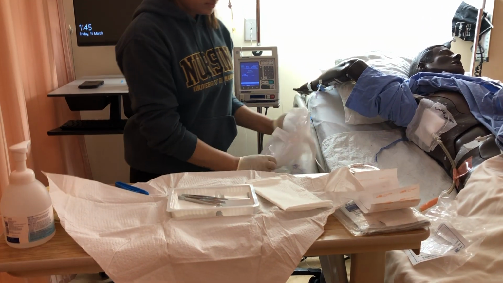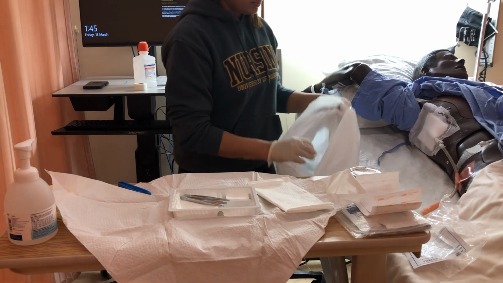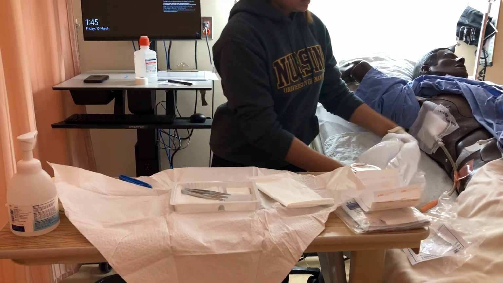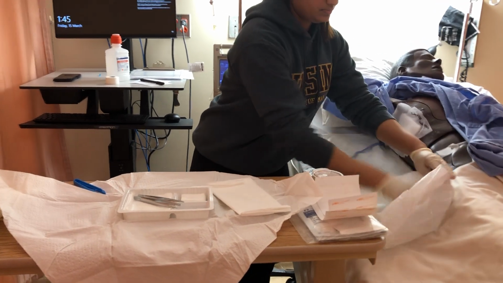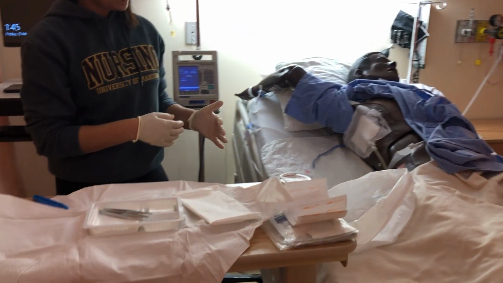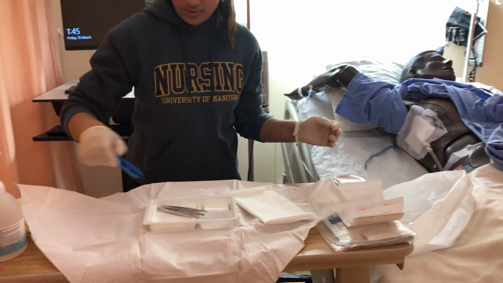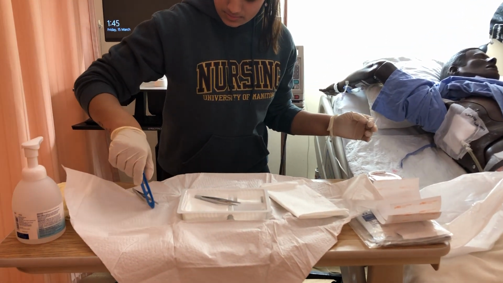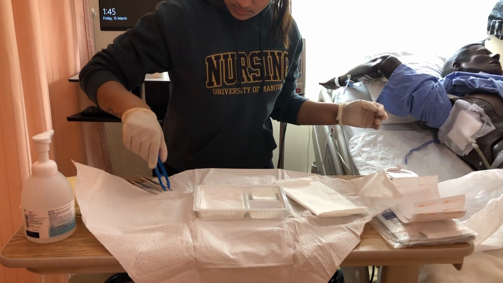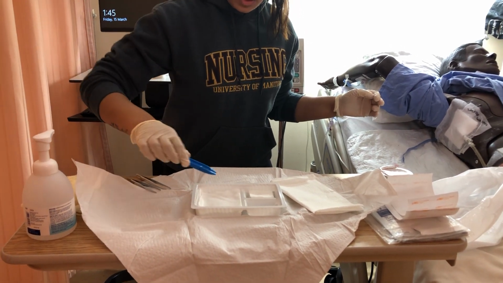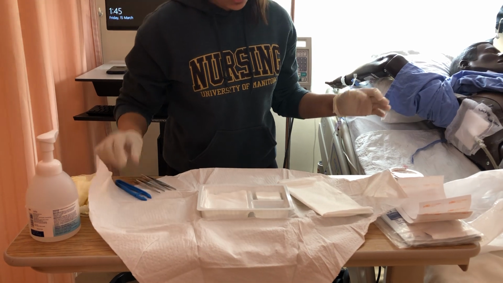When I put those back in there, this is not sterile. So I would restart this whole thing, but to put some time into the demo, I'm not going to do that. So I'm going to now move my forceps to this side, out. These are the side, those are in. Now I'm going to pour my normal saline.